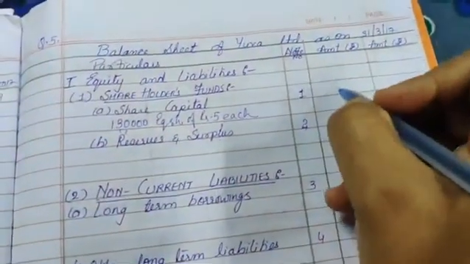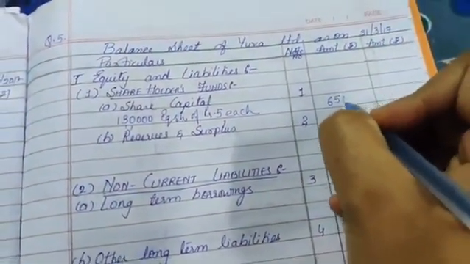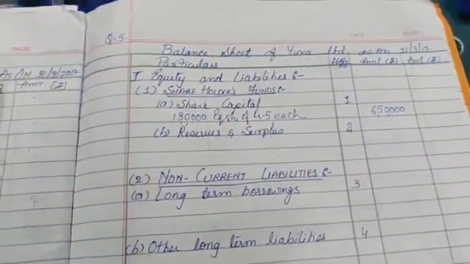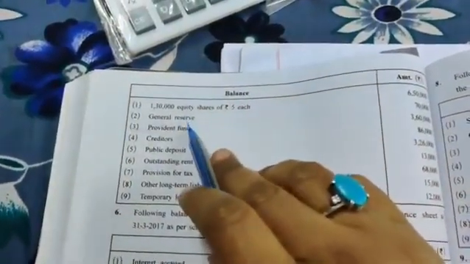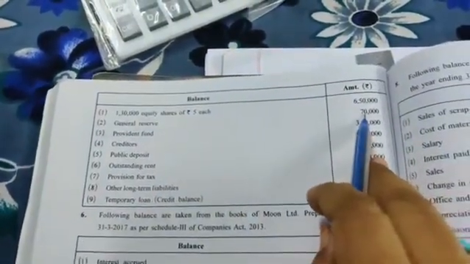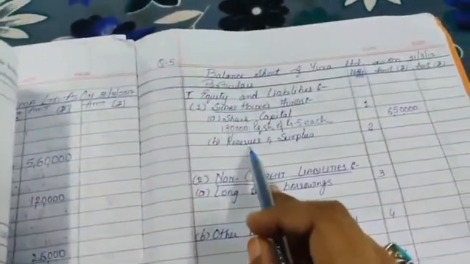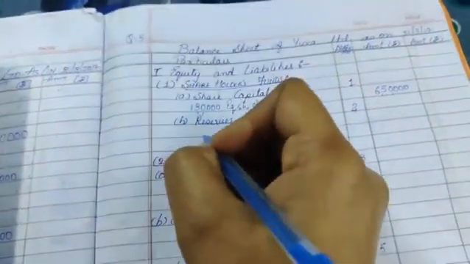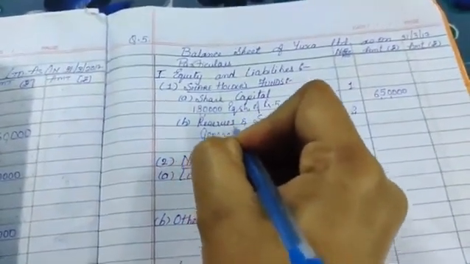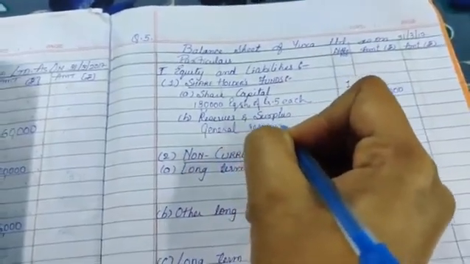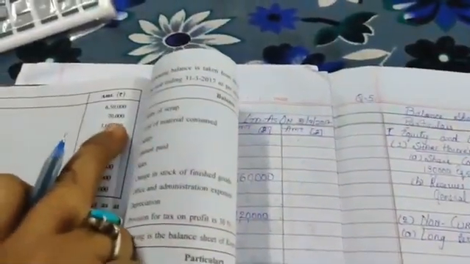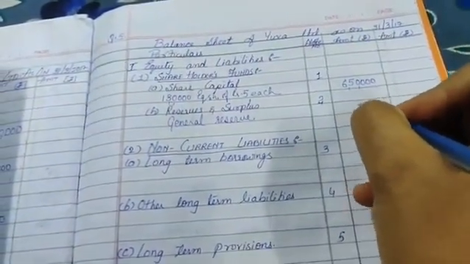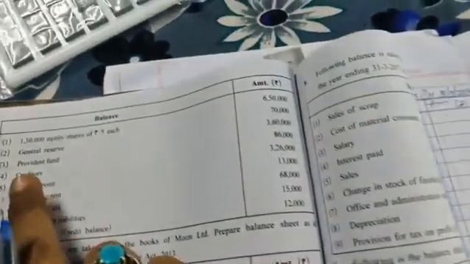So here in the first column you will write down 6,50,000. Fine, like this. Now see the second item, it is general reserve. They have given general reserve 70,000. Here only, in shareholders' fund, reserves and surplus is there. So we will write down here general reserve, the amount of general reserve they have given, it is 70,000. So here you will write down 70,000. Clear?